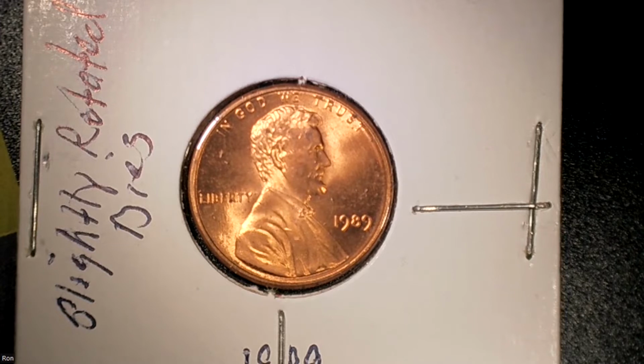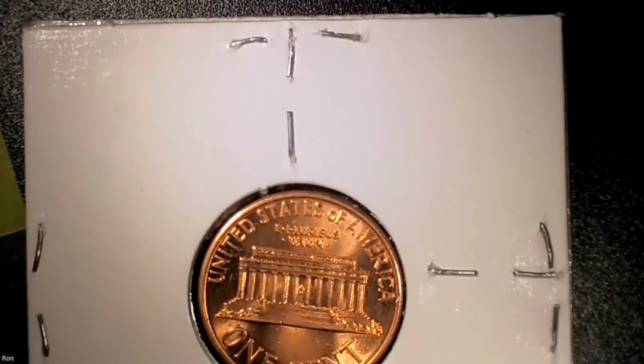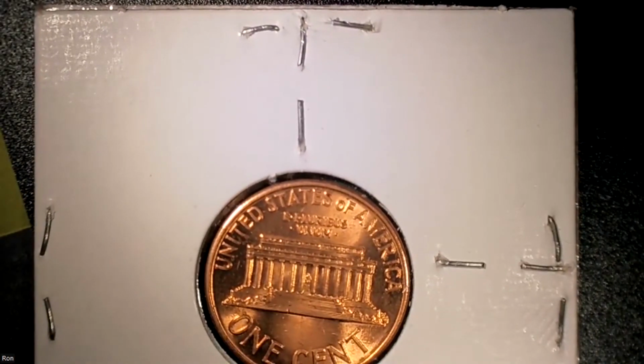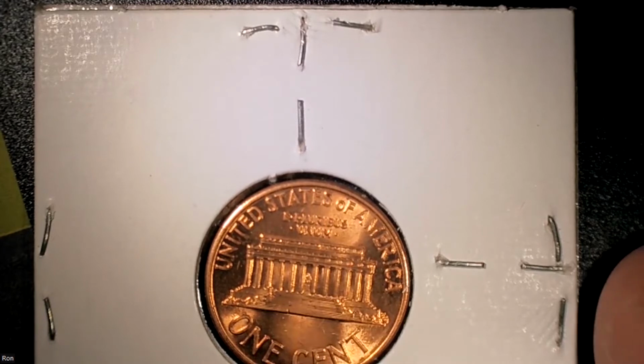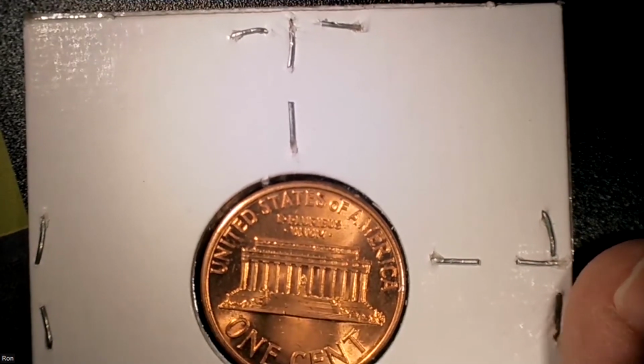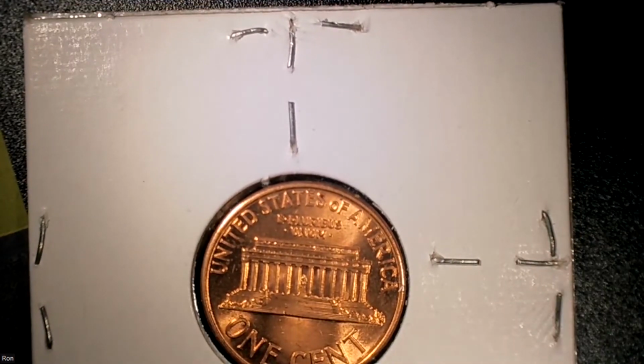Goodness gracious, I'm already at 15 minutes. I apologize. Then I flip it over and we orient the staples so that we get the right vertical and the right horizontal. Let me just turn this to the counterclockwise position a bit. Now that looks horizontal, right? And notice there is this same slight rotation.